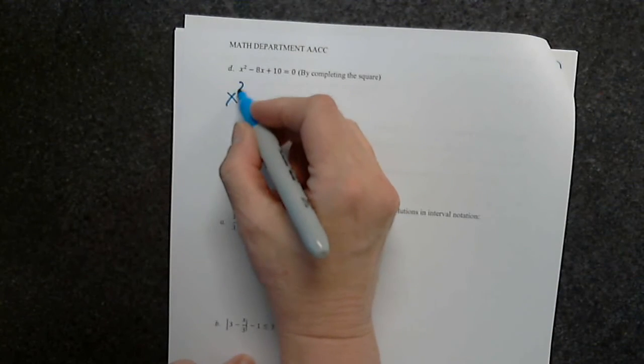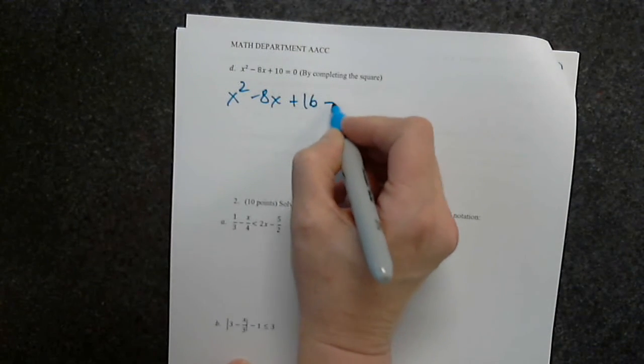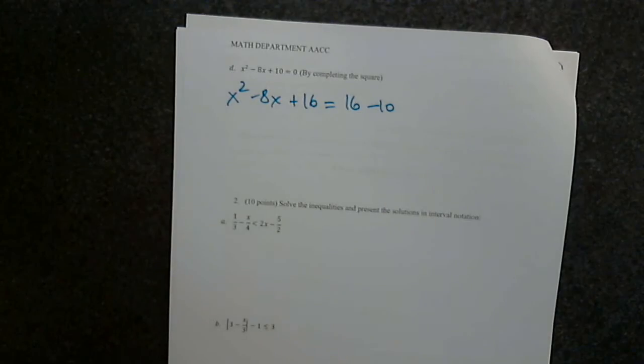8 over 2, squared. Yes, how much is 8 over 2, or negative 8 over 2? Negative 4. How much is negative 4 squared? 16. This is what I recommend, so you don't have to write it twice, but you don't have to. You can move 10 first and then add 16 to both sides. It's up to you. I accept any method that makes sense, of course.